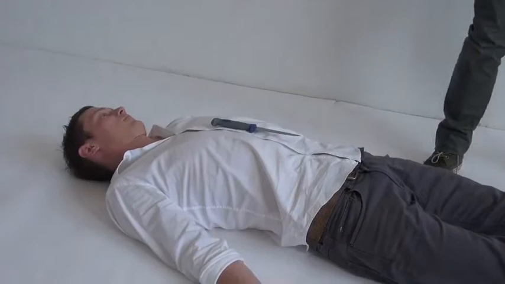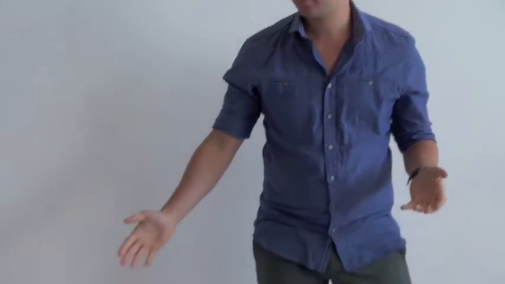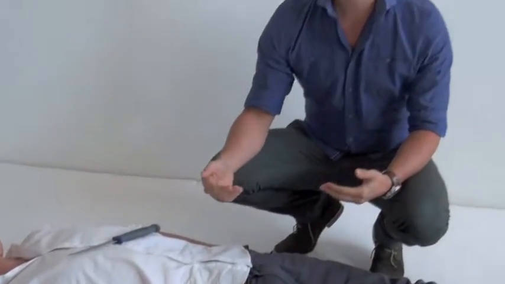If I was to come across a situation where a male was lying on the ground, unconscious, and there was a knife on his chest, well, this would be quite an obvious danger. So I would remove the knife.